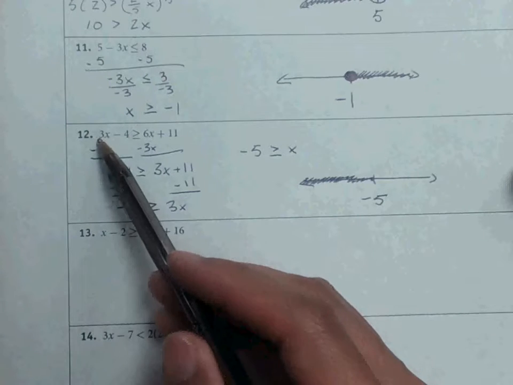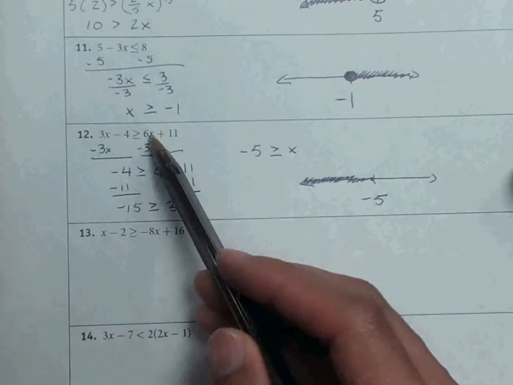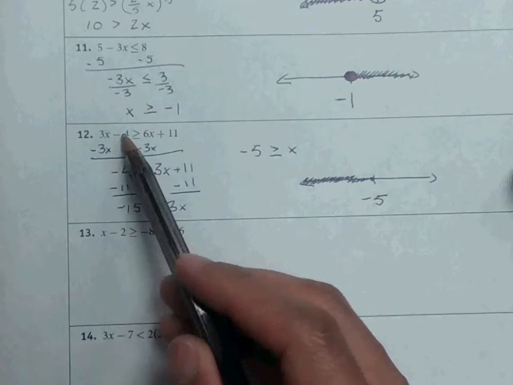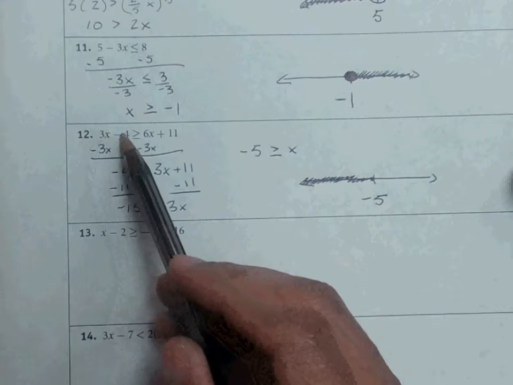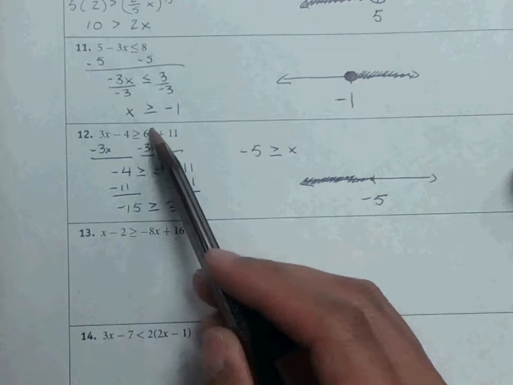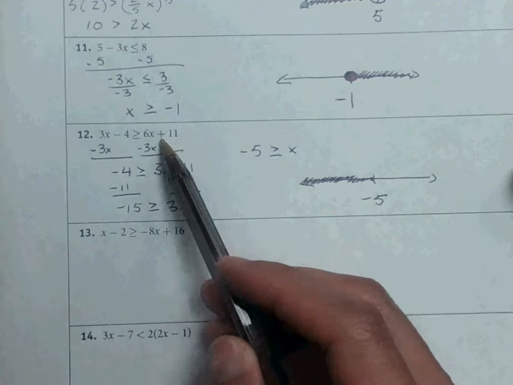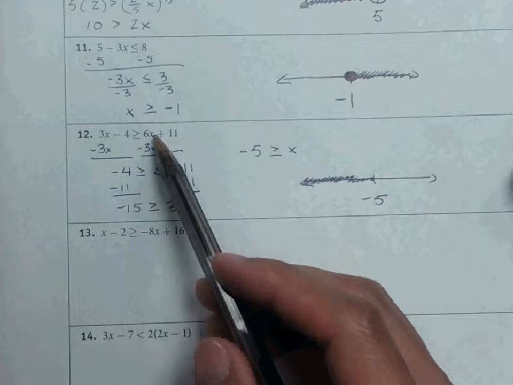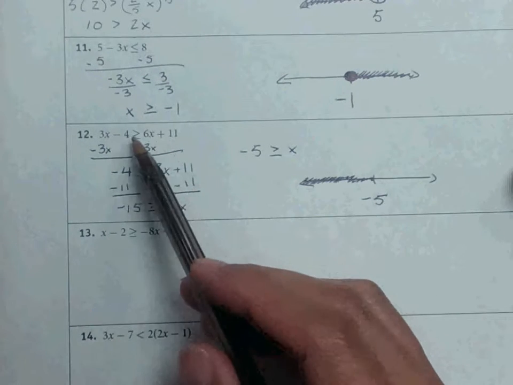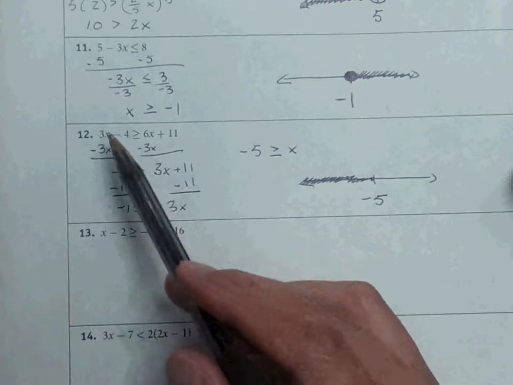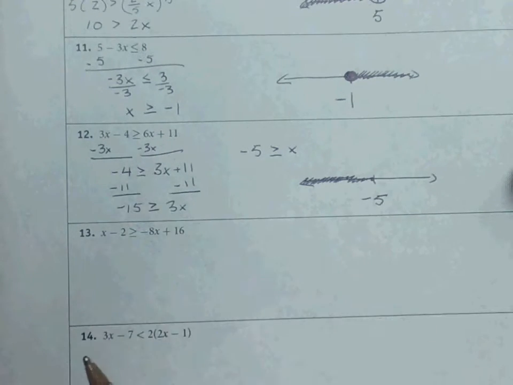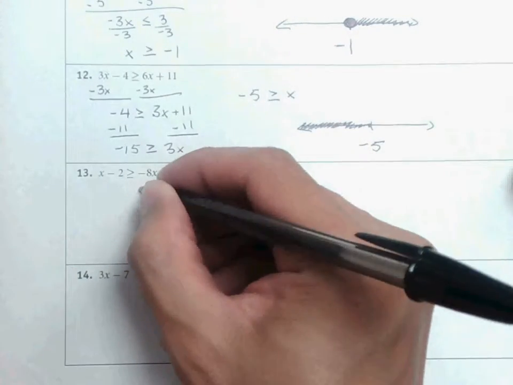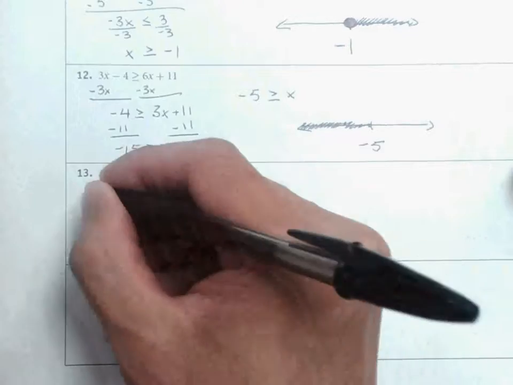If I plug in negative 100 here and I plug in negative 100 here, you're going to get negative 300 minus 4. That's negative 304. This will be negative 600 plus 11. That's negative 589. Well, negative 589 is definitely less than negative 304, so I think that works. Alright, so over here, get rid of the x that is smaller.